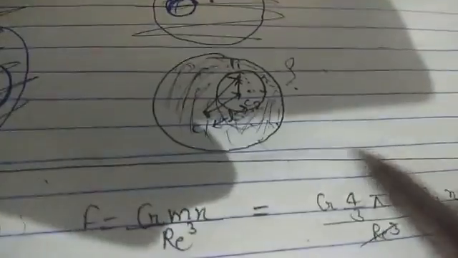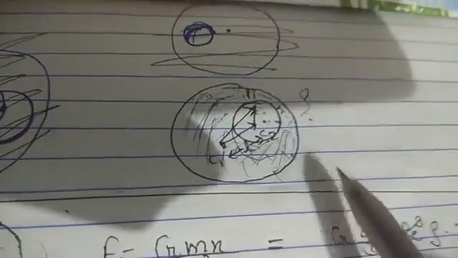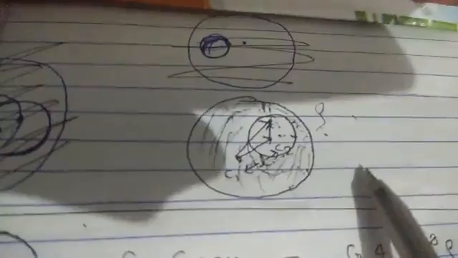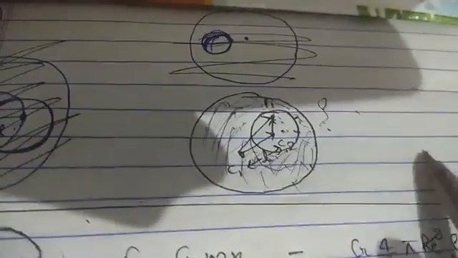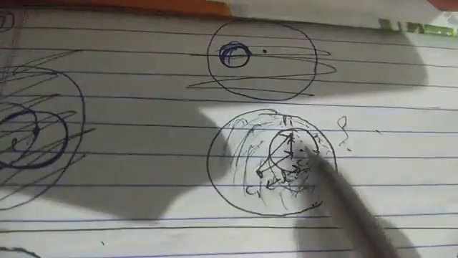So here is a question. We have a spherical body with a cavity, and we have to find the gravitational force for a particle that is placed inside this cavity. The particle can be anywhere, like this and this.